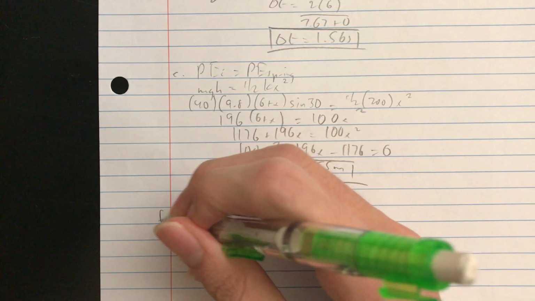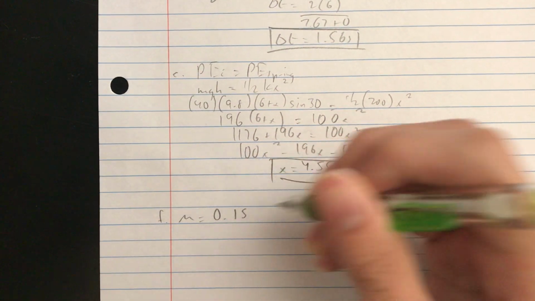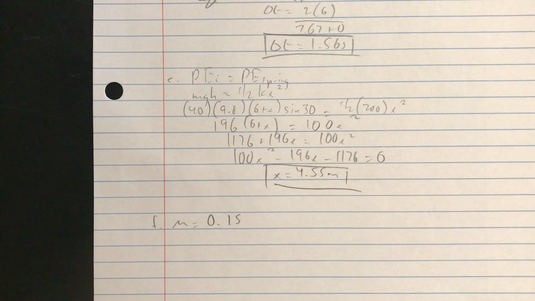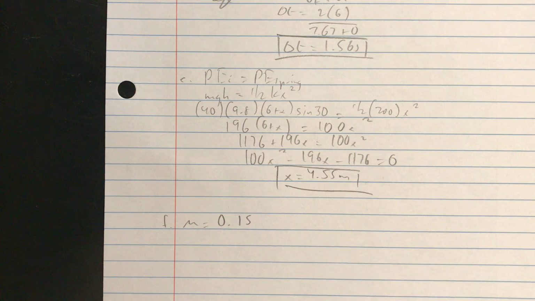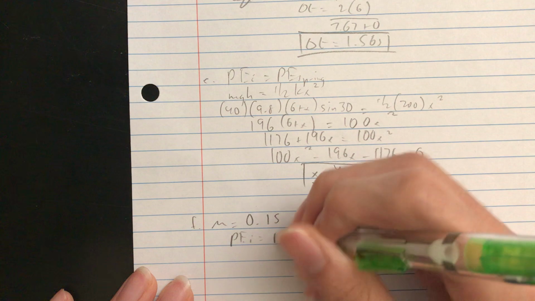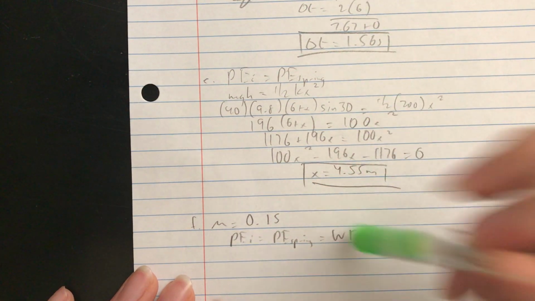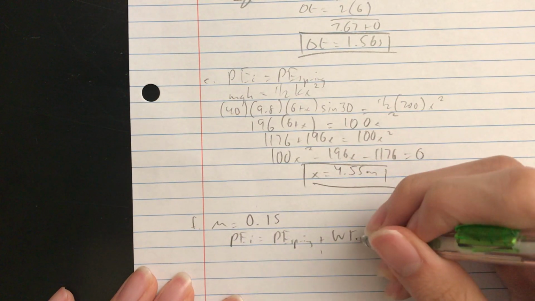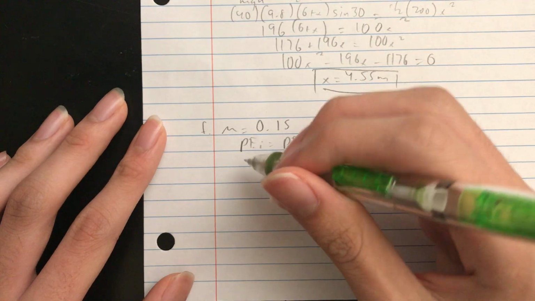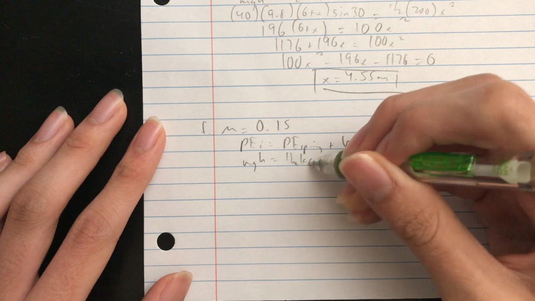So part F, there's now a friction with mu of 0.15, and recalculate part C, which was determine the distance the spring has been compressed when the block comes to rest. So we'll use the same equation, except there is now a work of friction. This will be plus. Yes, so there is now a work of friction. So mgh equals 1/2 kx squared.